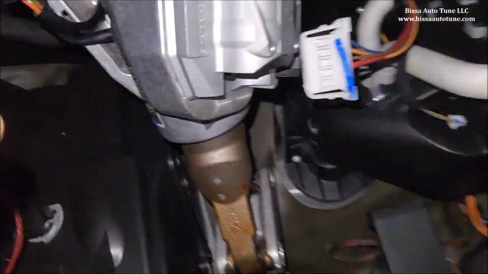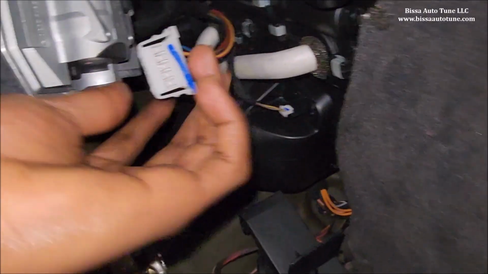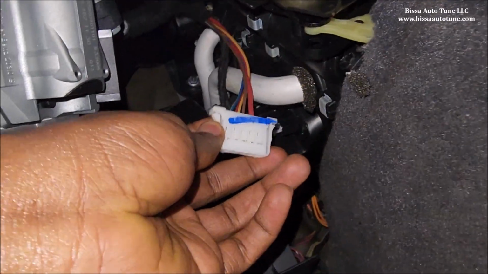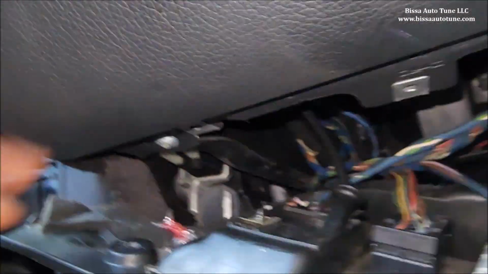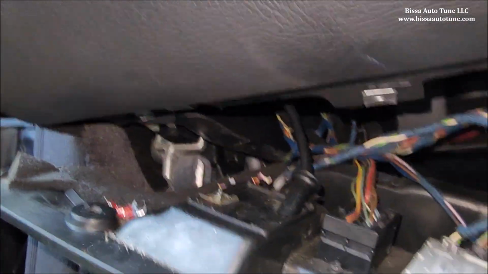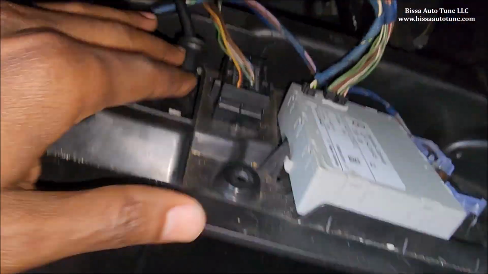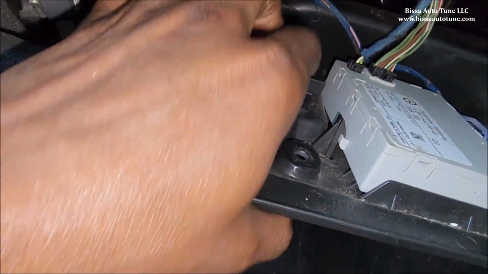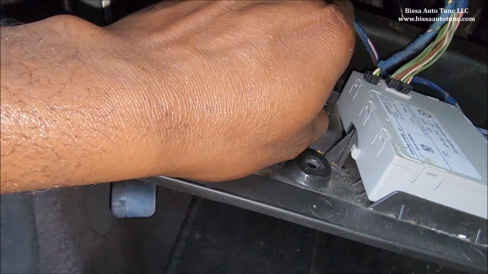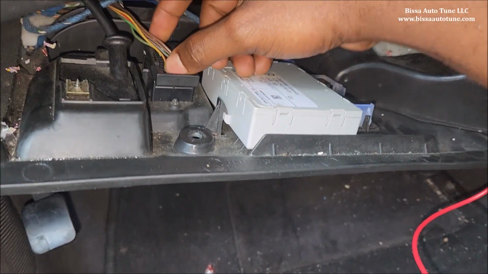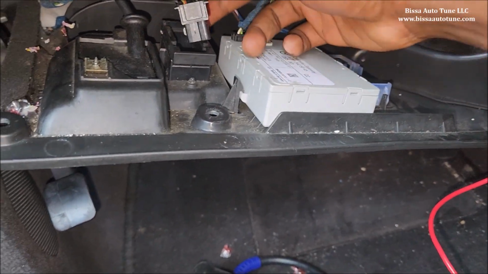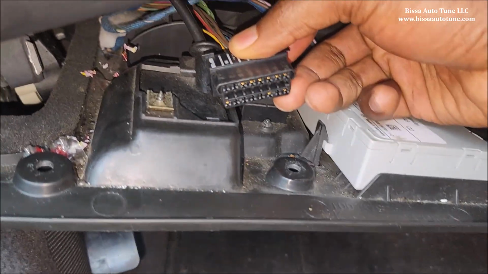We have that removed now, and we'll be connecting it where that blue wire is, and also with the OBD port. We can remove it from that slot by sliding this, and it's off. Then we can pull the cables, and that brings the OBD port all out.